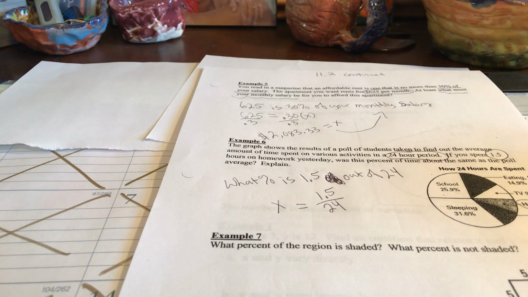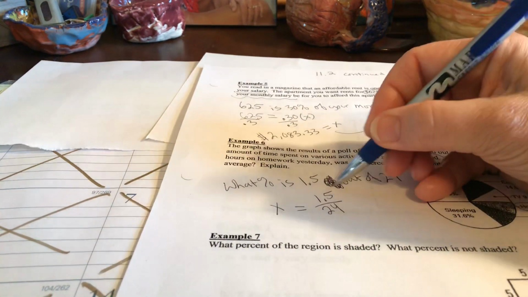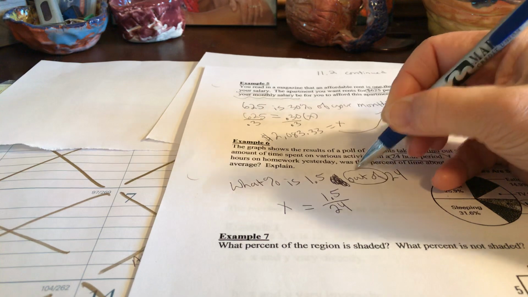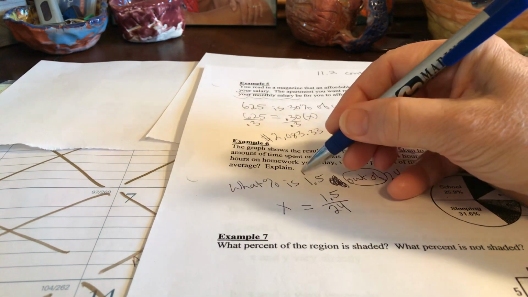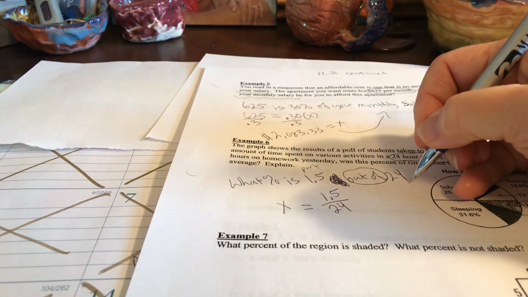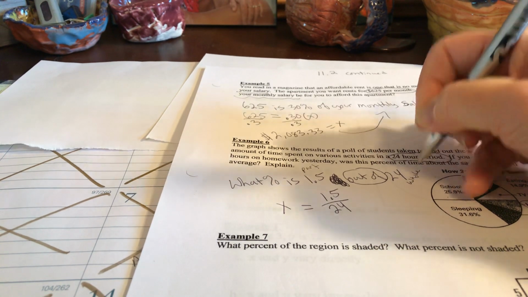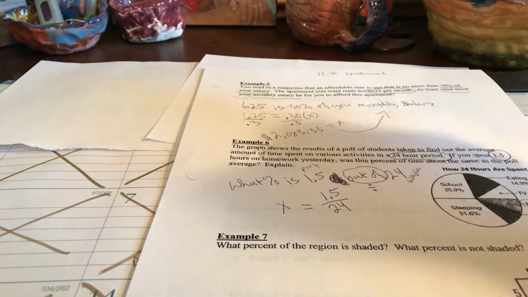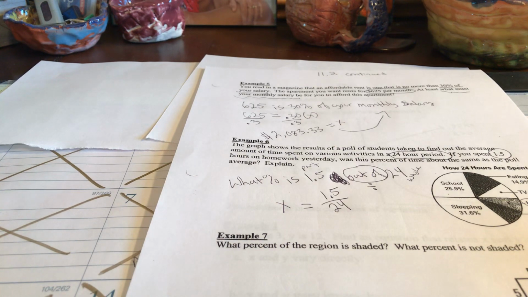Okay, so this is out of, not of. Out of, like a total. This is a part. This is a whole. Out of would mean divide.